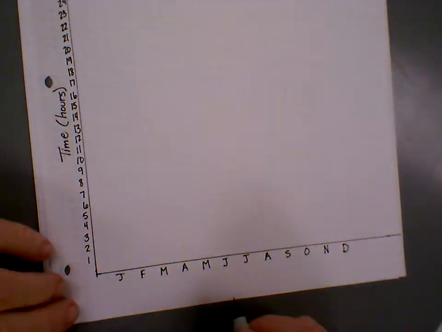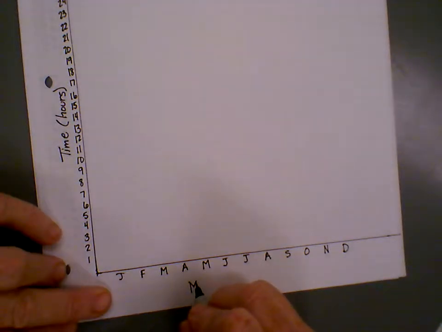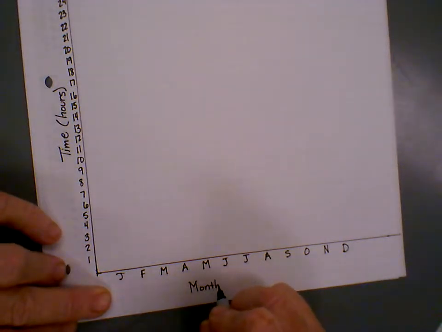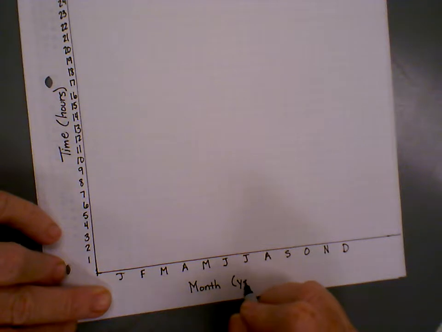And again, we said that these were the months of the year. So I'm going to label down here.